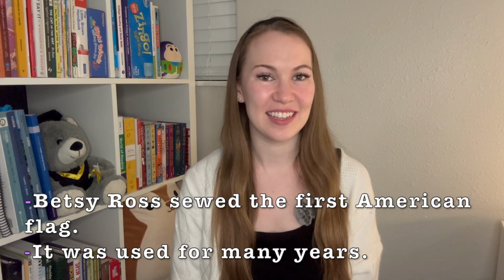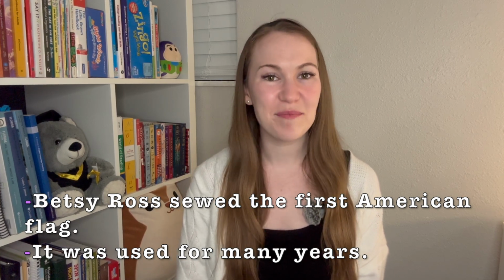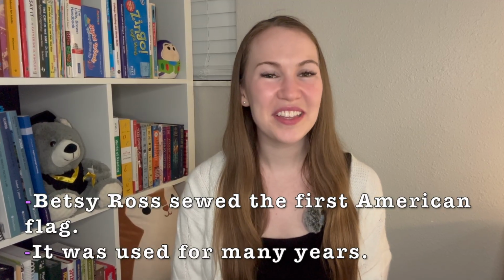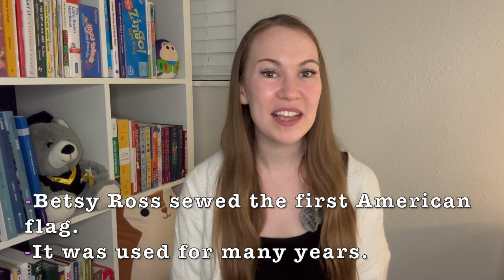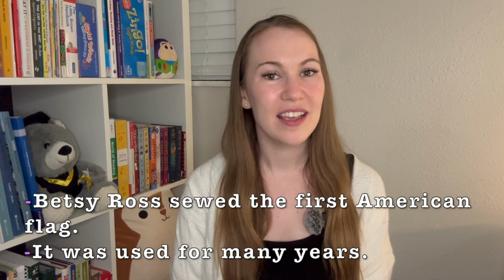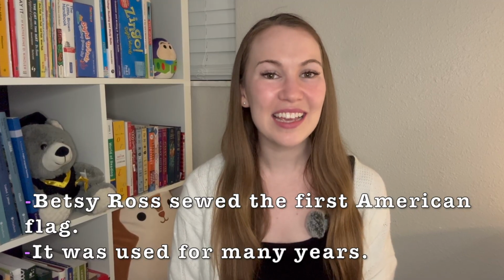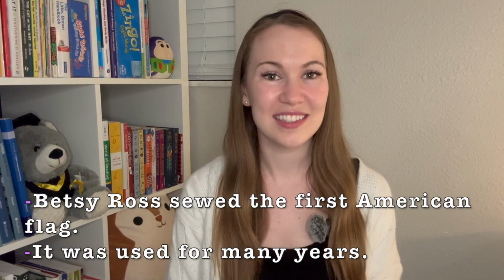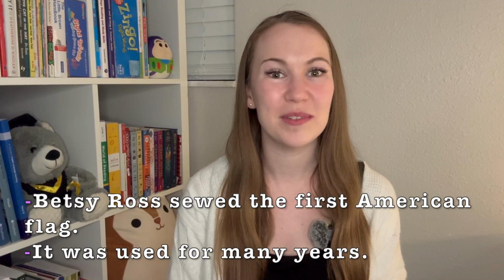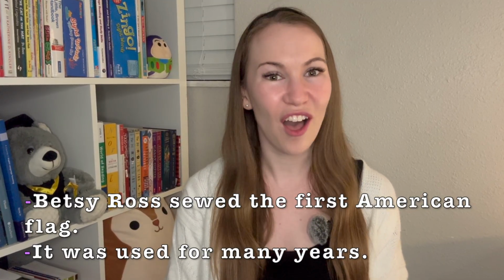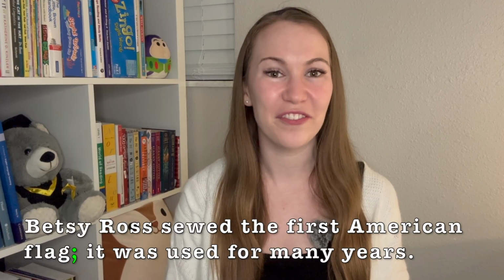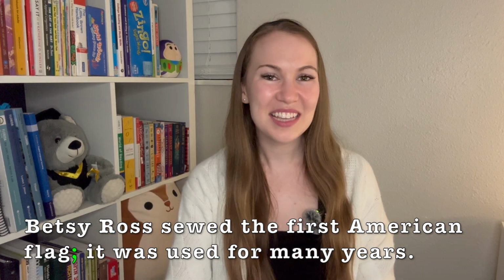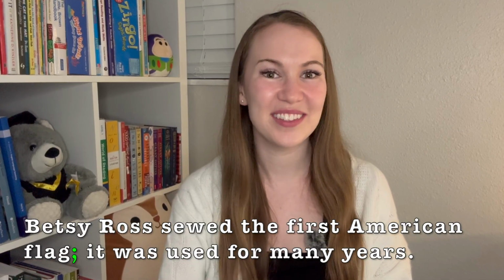Below are 2 sentences. Betsy Ross sewed the first American flag. It was used for many years. As you can see, both of these sentences are complete, and they make sense on their own. The problem is, they're both on the short side. In English, we want our writing to flow. These 2 sentences are related to the same topic, so we can actually join them together to make one complete, longer sentence. Betsy Ross sewed the first American flag; it was used for many years. In this example, a semicolon was used to join 2 sentences together.